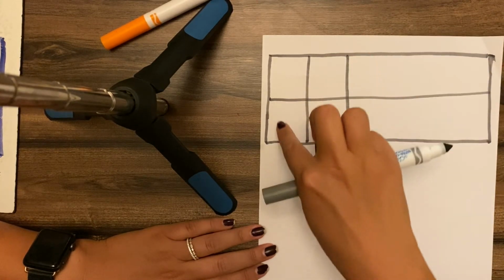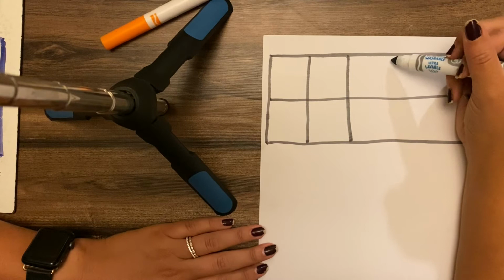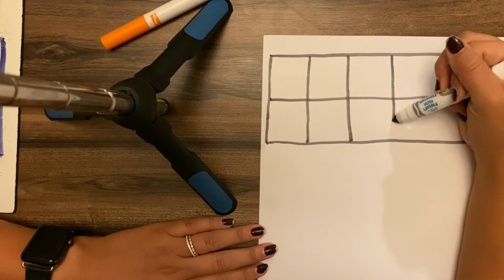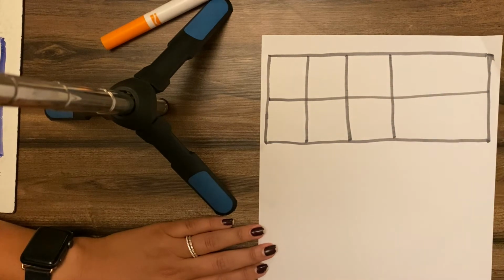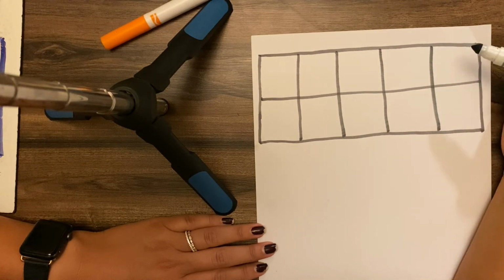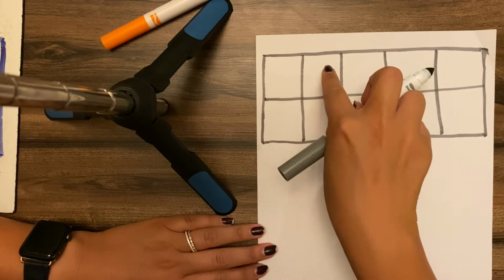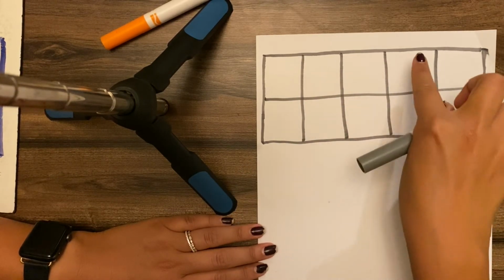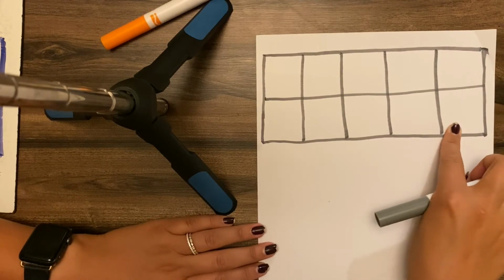Now I have 1, 2, 3, 4. Okay, another space over, and here we go with another line. 1, 2, 3, 4, 5, 6. Okay, another space over, and it's our time for our last line. Look at what happened. It made 4 that time. 1, 2, 3, 4, 5, 6, 7, 8, 9, 10. Oh, we have a 10 frame.